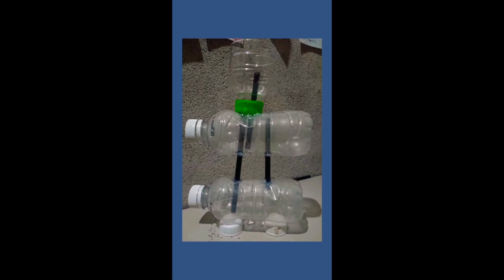For example, by changing the diameter of the tube, a smaller diameter tube will mean a higher fountain and a longer run time. Meanwhile, a larger diameter tube will lead to a shorter fountain and shorter run time.